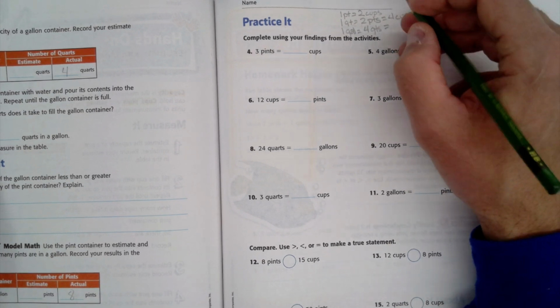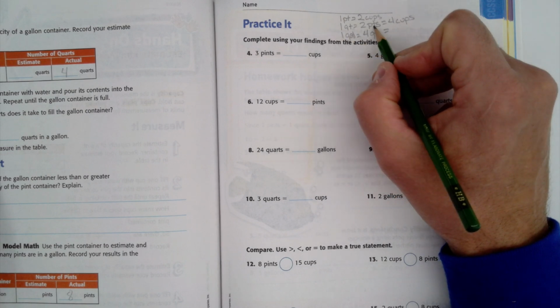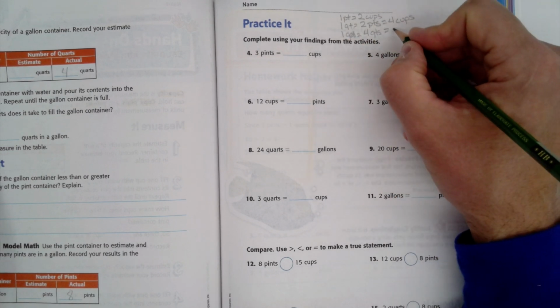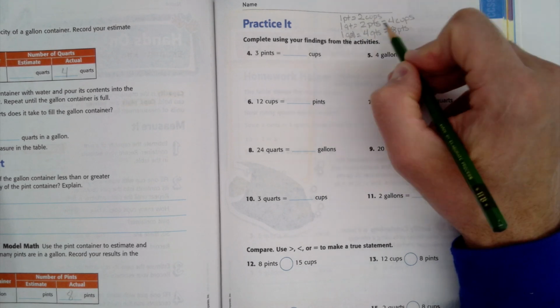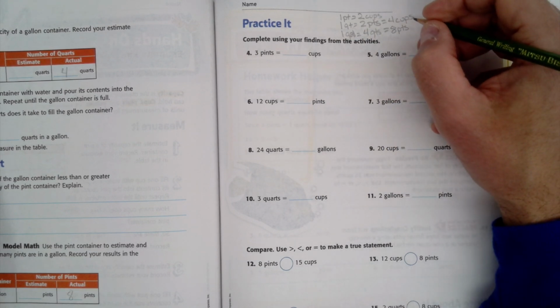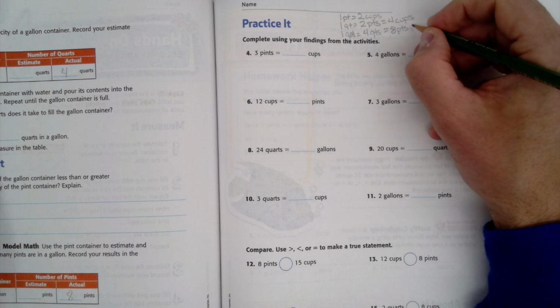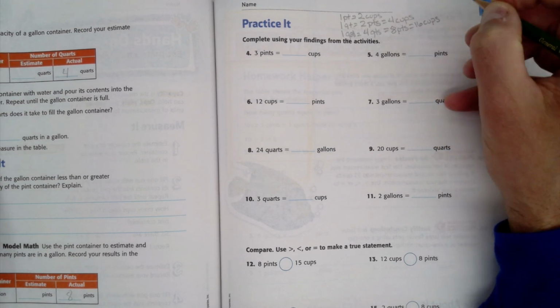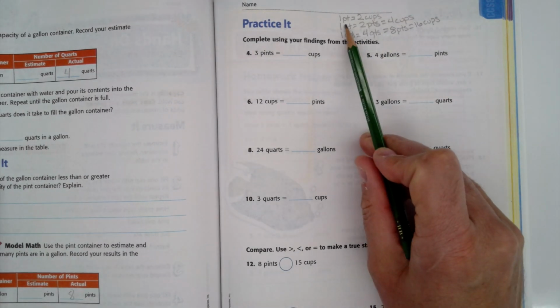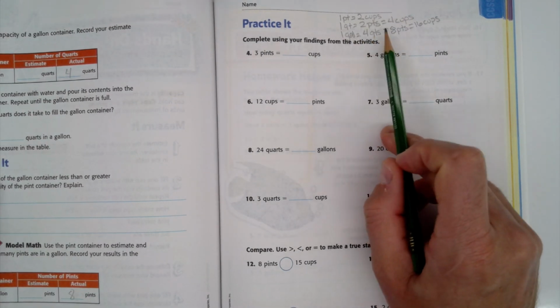If 1 quart is 2 pints, 4 quarts would be 8 pints. And if 1 quart equals 4 cups, 4 quarts would equal 16 cups. All right, so there is your conversion chart, basically.